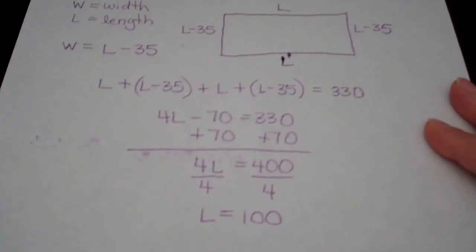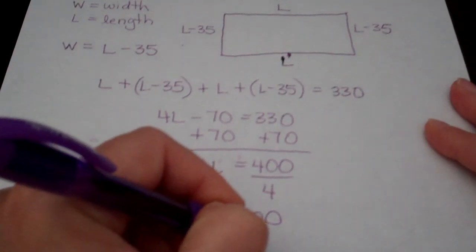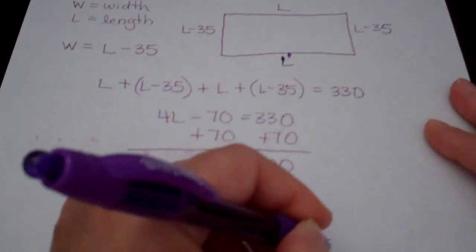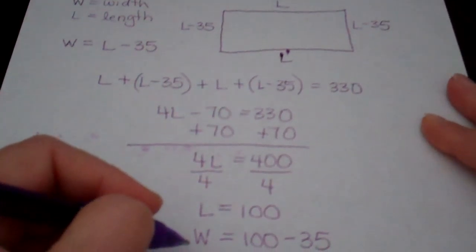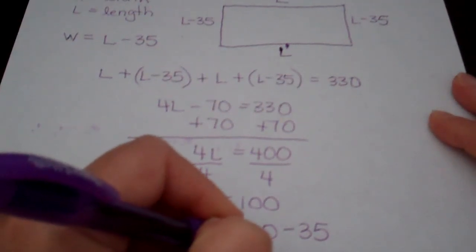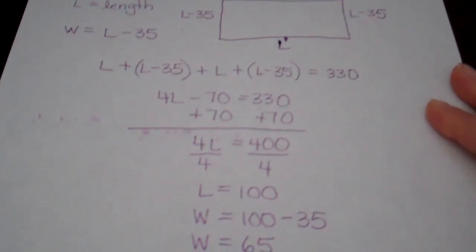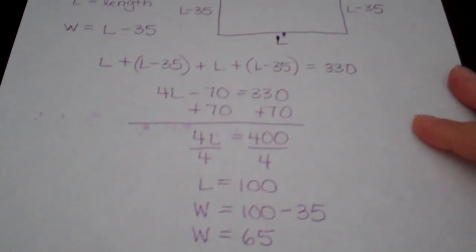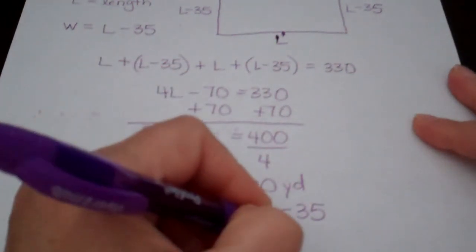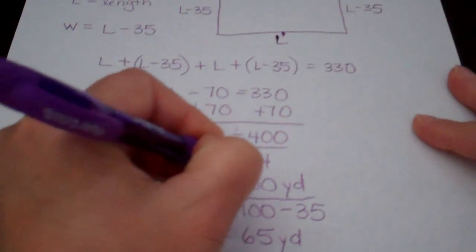Remember, my width is the length minus 35. So 100 minus 35 would be 65. And if I go all the way back to the top, remember my measurements here were in yards. So my length must be 100 yards and my width must be 65 yards.